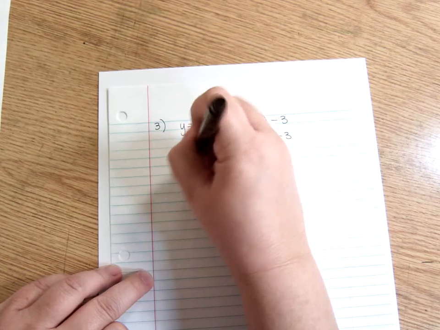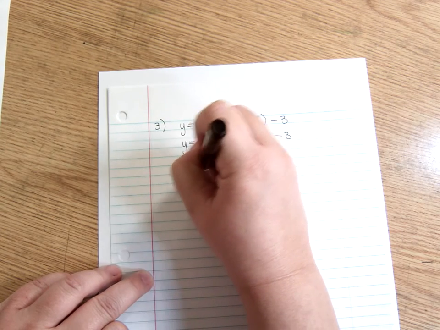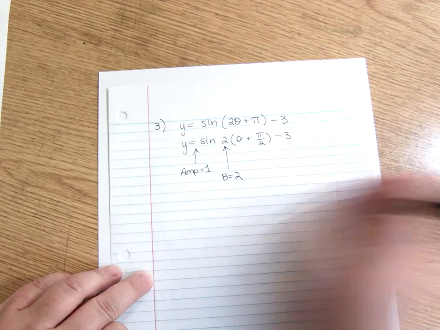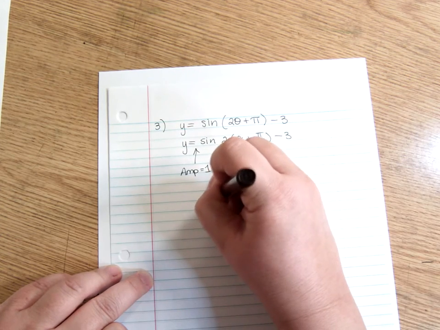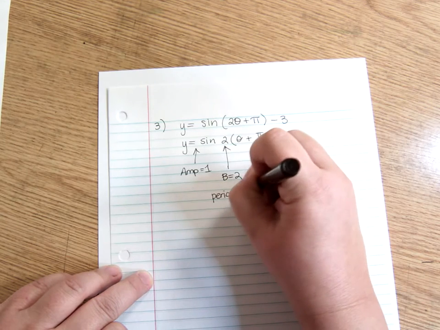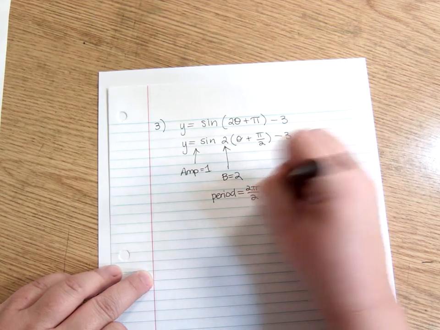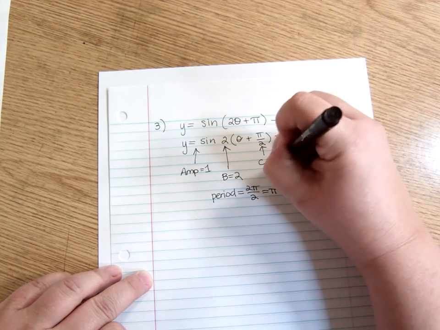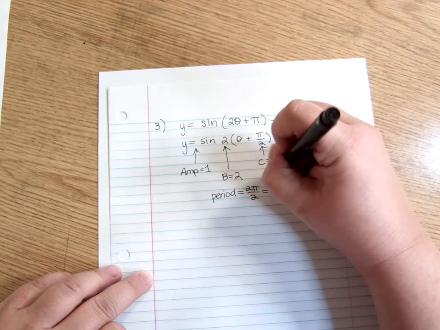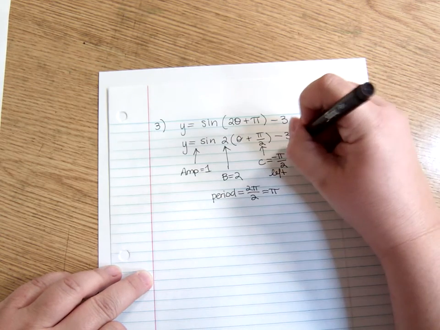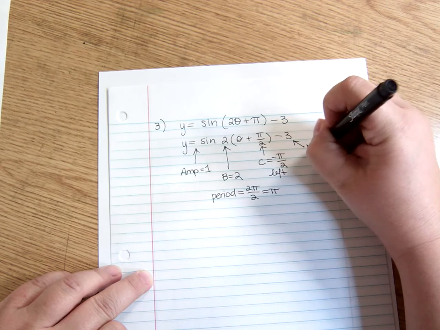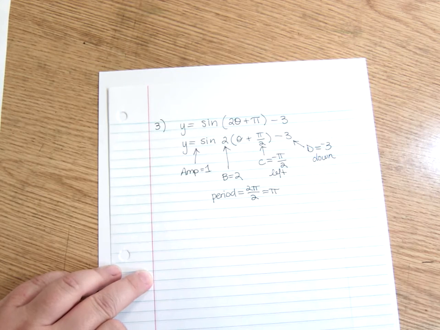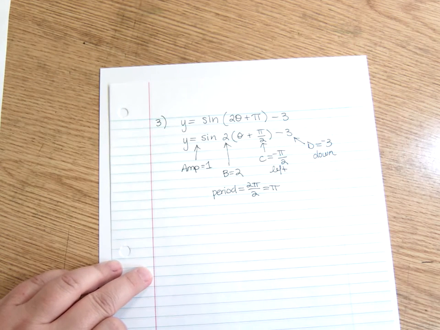So now my amplitude is 1. My b is 2, which means that my period is going to be 2 pi divided by 2, or just pi. My phase shift is negative pi over 2, or left pi over 2. And my vertical shift is down 3. Okay? Let's look at another one where we have to factor something out.